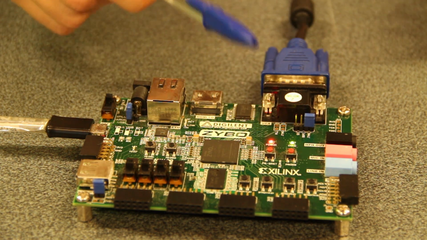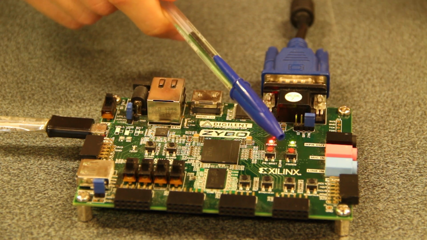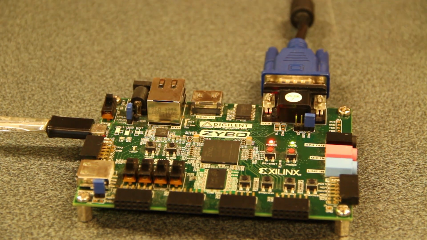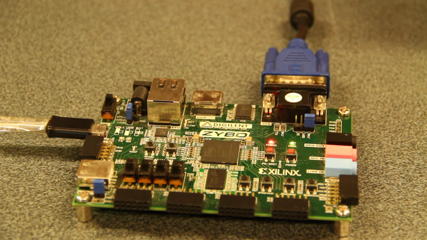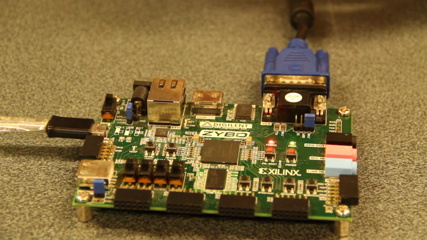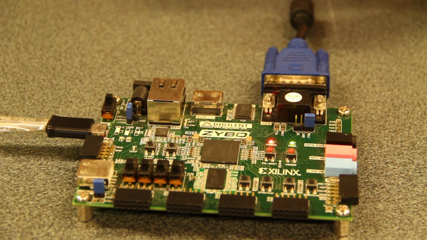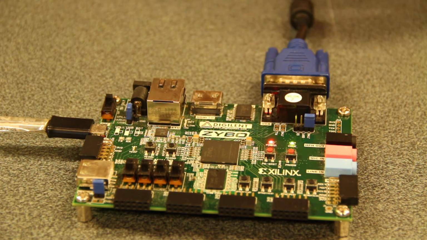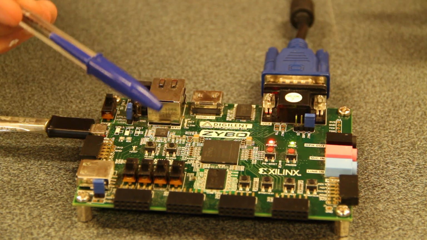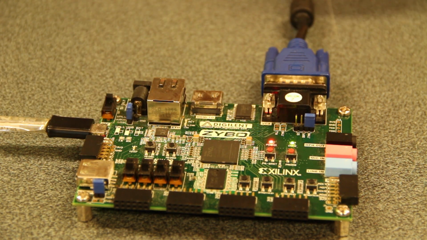We have a button for passing, and a button for asking for another card from the dealer. Finally, we are also using one of the switches for a hard reset of the game, so in case it freezes, we can just restart everything through one of the switches.